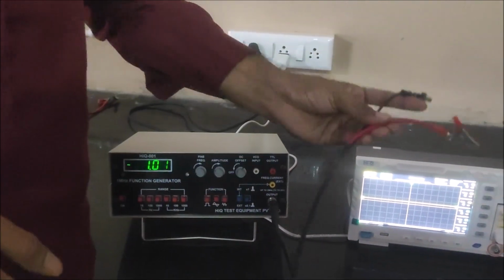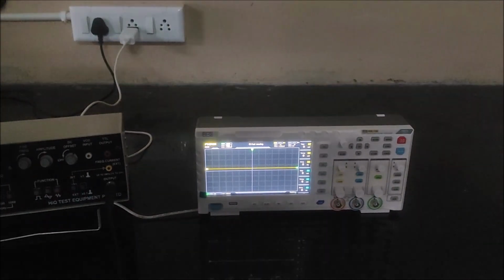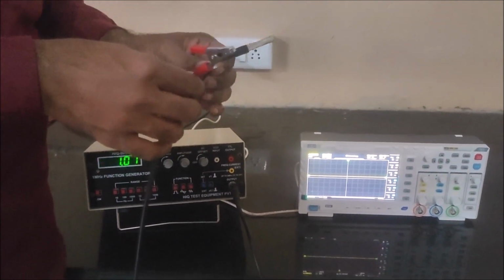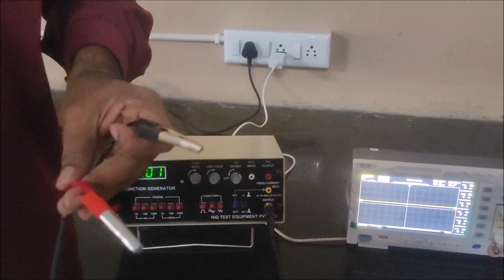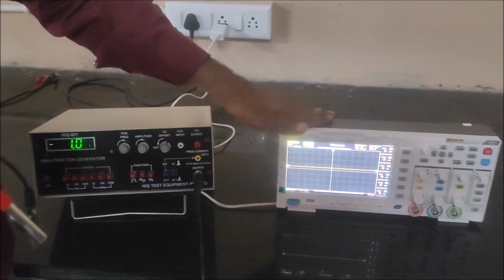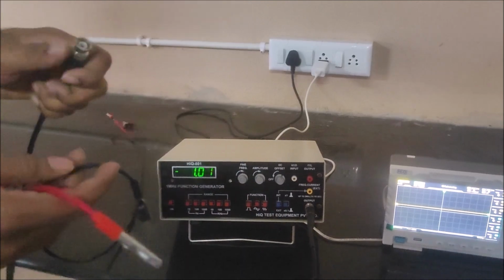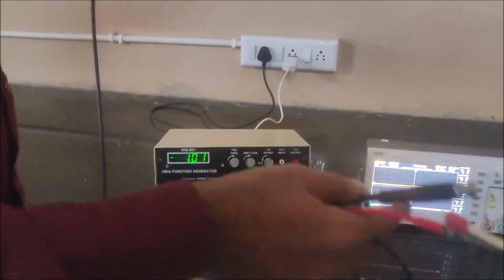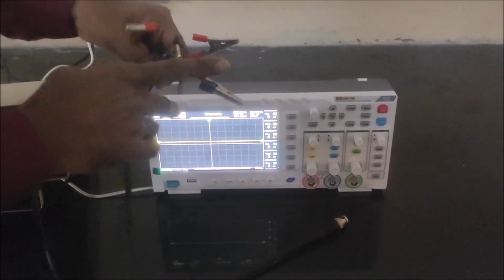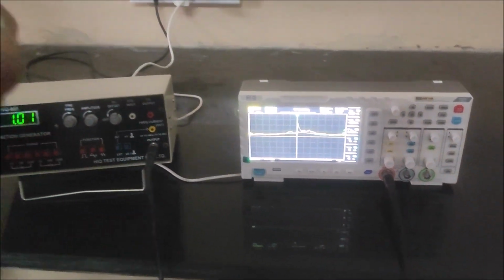Now, this signal I want to see on the CRO, because I cannot see it with my physical eyes. At these two crocodile pinches, the signal is there, but we cannot see it. In order to see the signal, we have to use the CRO. Again, I am taking one more BNC connector and one more CRO probe. I am connecting the CRO probe to channel 1. We have 2 channels.